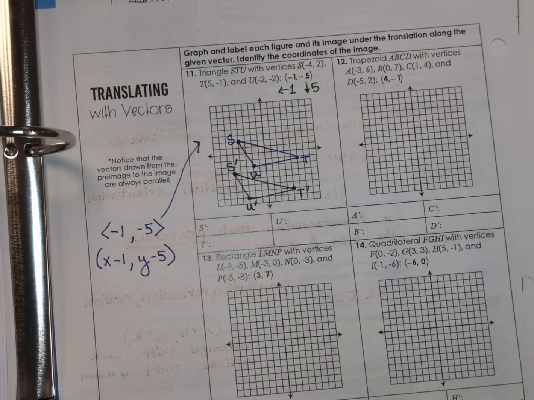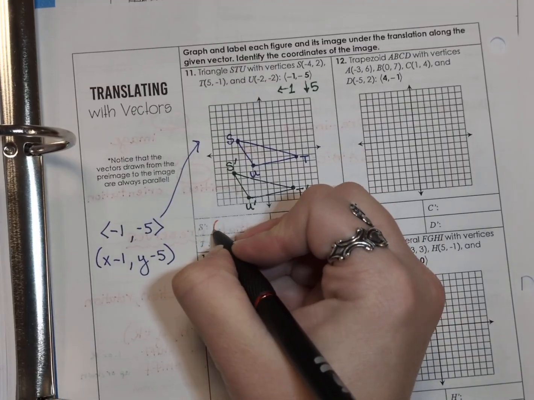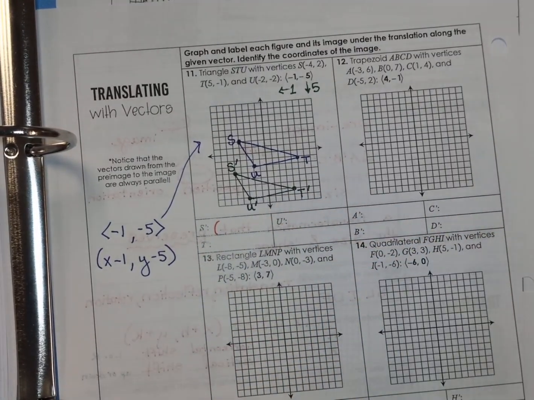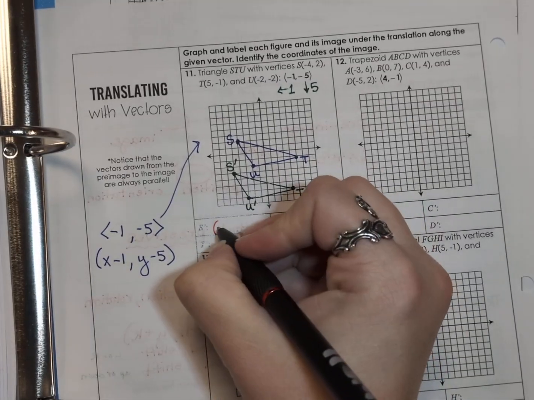So if you're done graphing, you can go ahead and start finding your prime points because they still need the coordinates. So again, look at your image, your new shape. Tell me what are the new coordinates. So S prime, what do we get S prime as? -5, -3. Good.